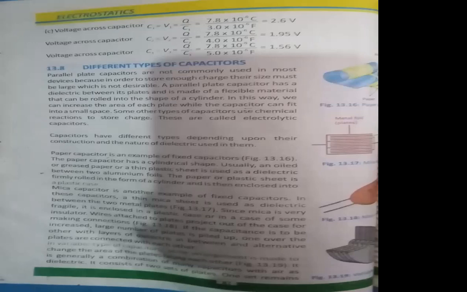So, mica capacitor, you should remember this. This is another type of fixed capacitor. Fixed type of capacitor, we cannot change its capacitance. The dielectric between the plates is a mica sheet, and mica sheet is very fragile. After being enclosed in the plastic case, two wires are coming out of it. You can see the wires coming out of the mica capacitor for the sake of the connection. If we want to increase the capacitance, the number of plates will be piled up. Number of plates will be added.